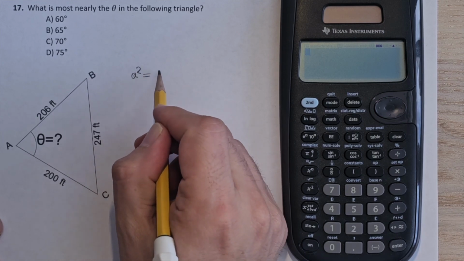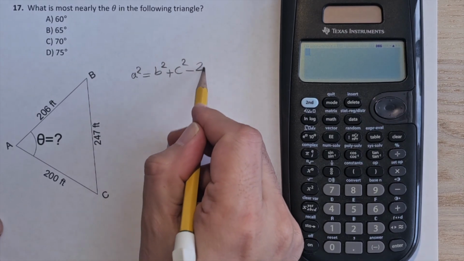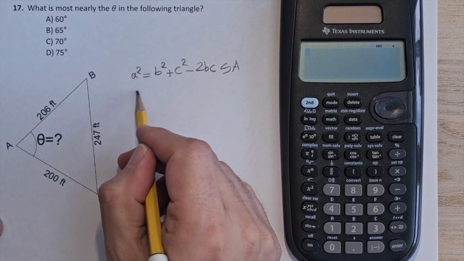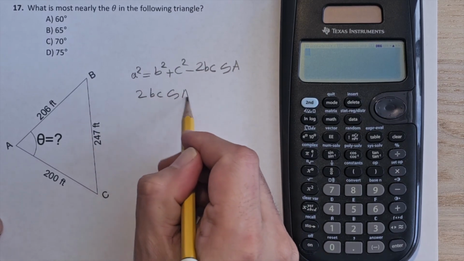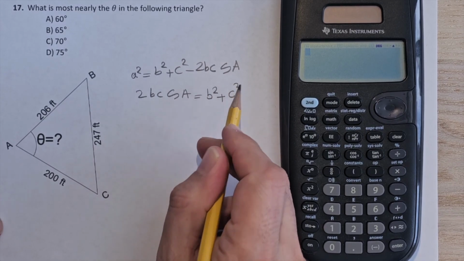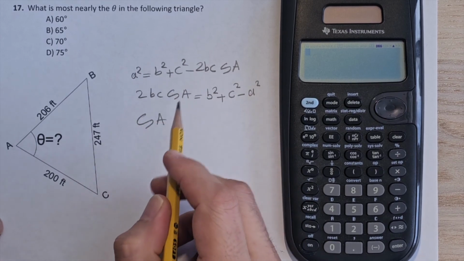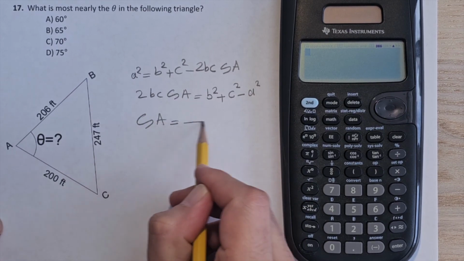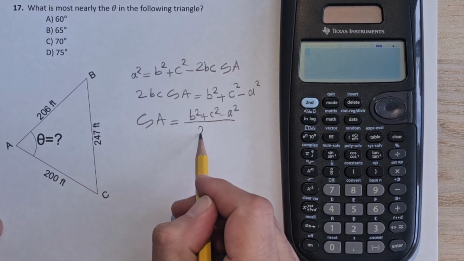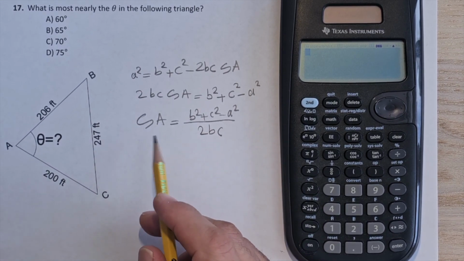A squared equals B squared plus C squared minus 2BC times cosine A. So 2BC times cosine A should be B squared plus C squared minus A squared. So cosine A equals that over 2BC, and we just need to find the arc cosine.